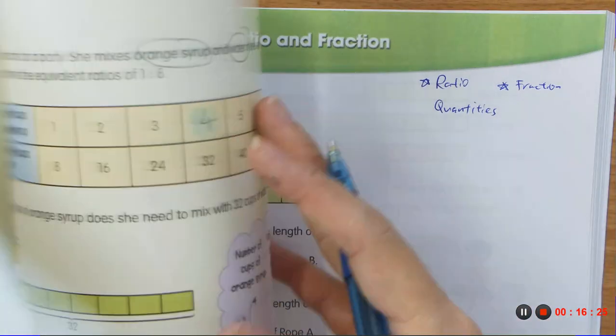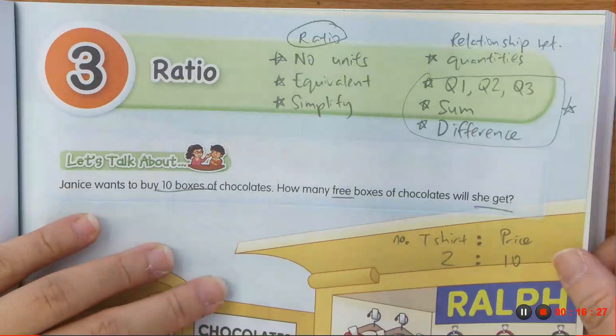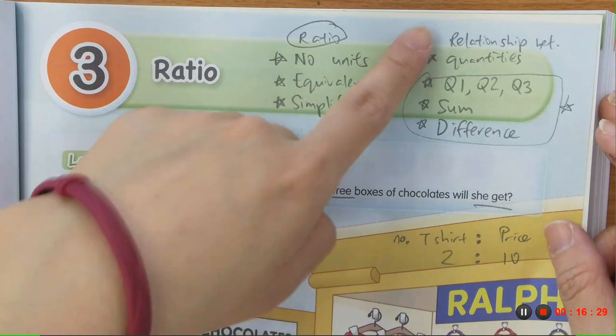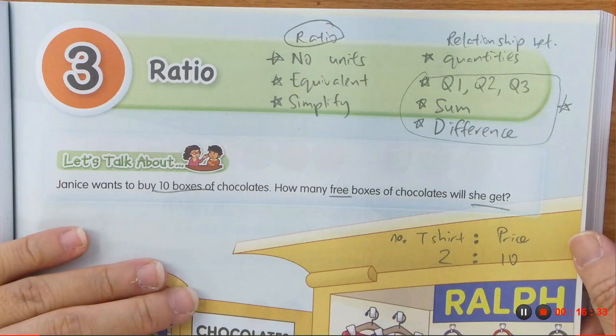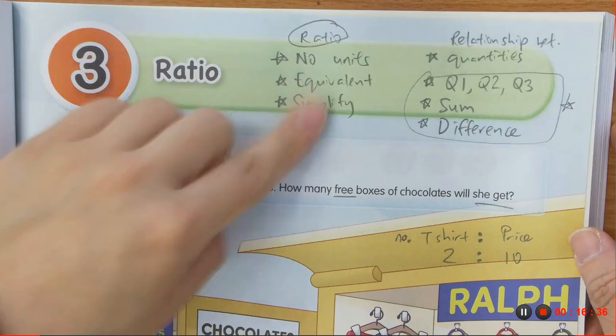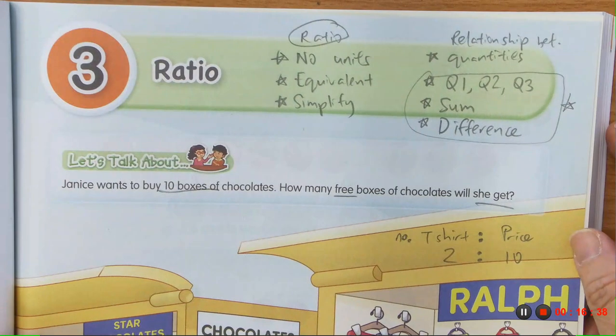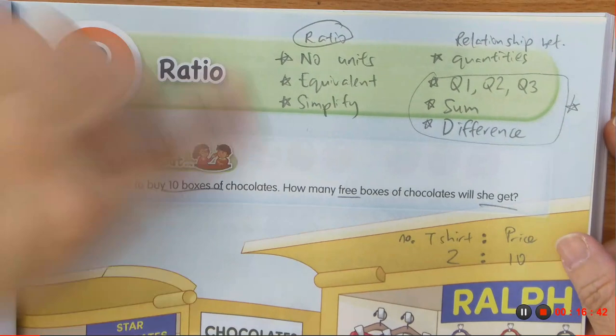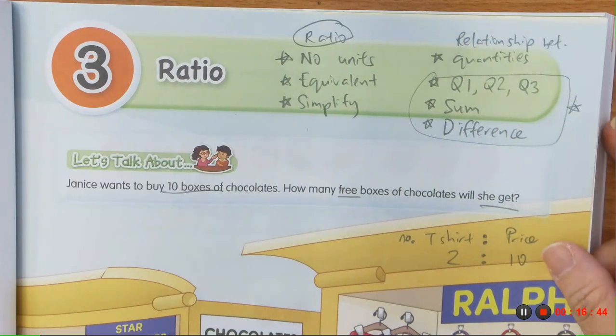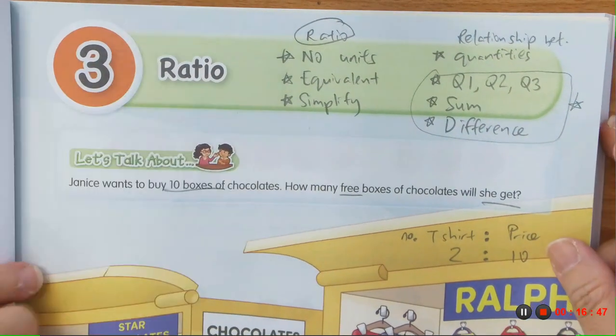So this was yesterday what we wrote here. Basically there are relationships between quantities. Now ratio has no units, a fraction will not have units too. We also learn about equivalent fractions and equivalent ratios, so it's the same thing. We learn about simplifying fractions and simplifying ratios, so it's the same thing again.